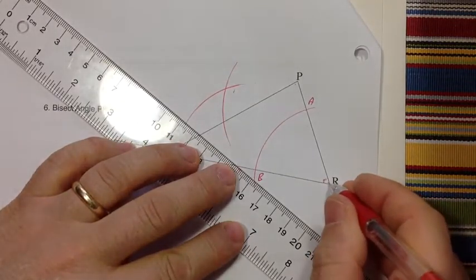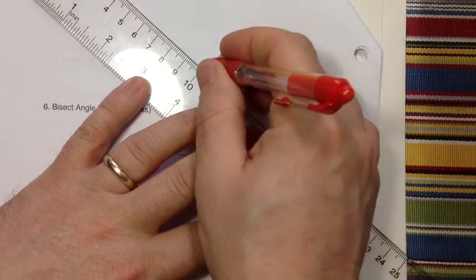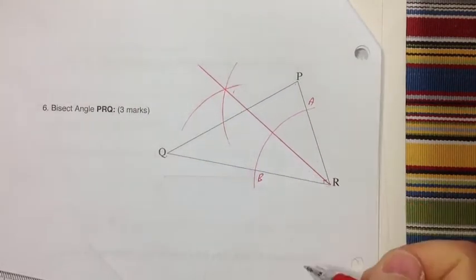So put your pencil on the vertex. Draw a line from the vertex to where those two arcs crossed, and that is your bisector of the angle. You can measure this angle, it's equal to this angle. All right.